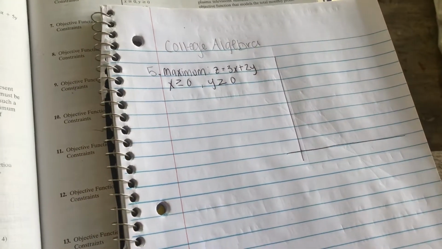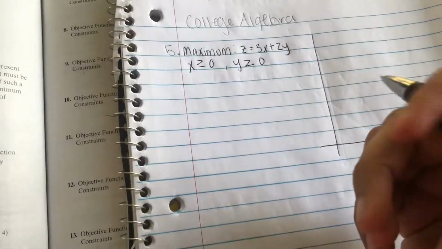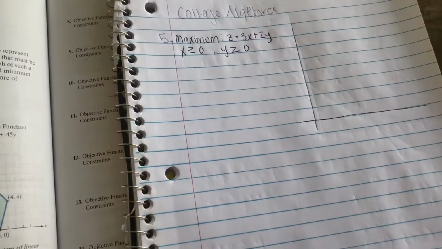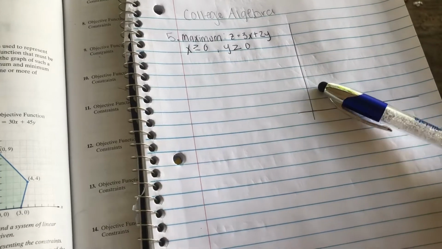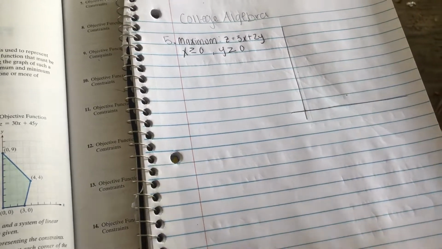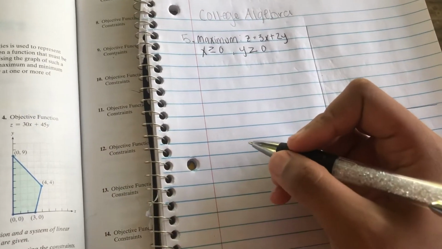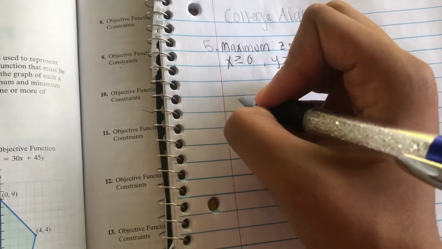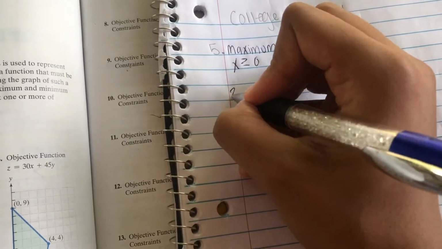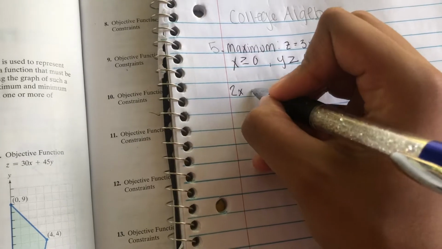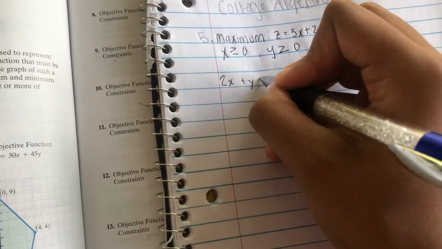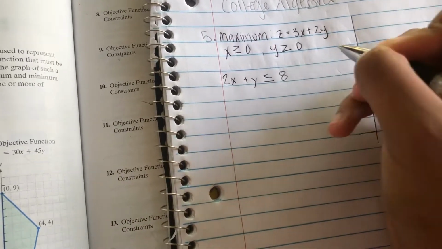All right. So first off, like I said, we are going to be graphing our linear inequalities. The first thing I would like to do is take our two equations that are given. 2x plus y is less than or equal to 8.